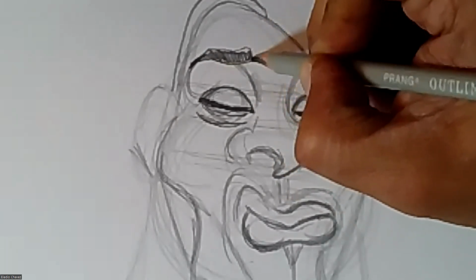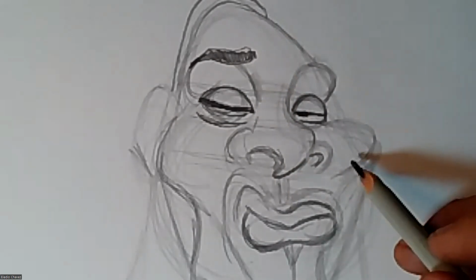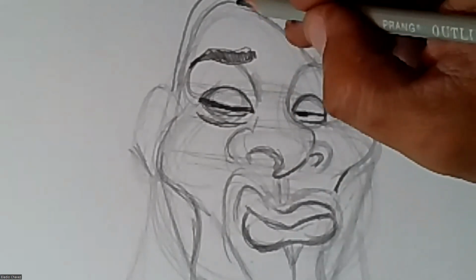That's good enough. All right. I've got to thin him out. Thin him out a little bit. I feel like, yeah, that's it. Thin him out a little bit.